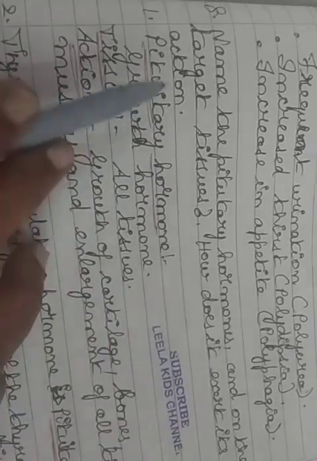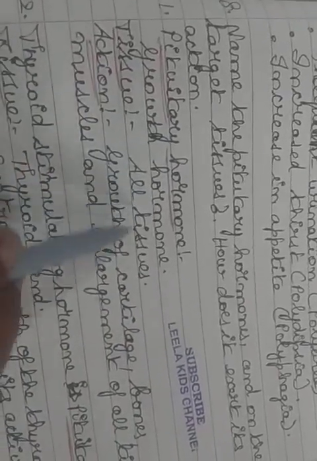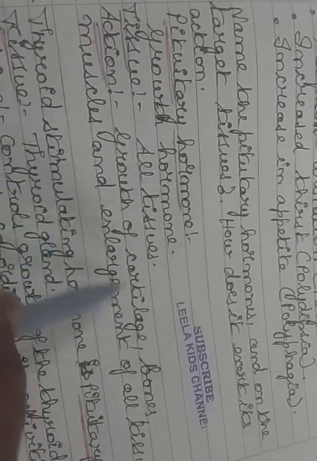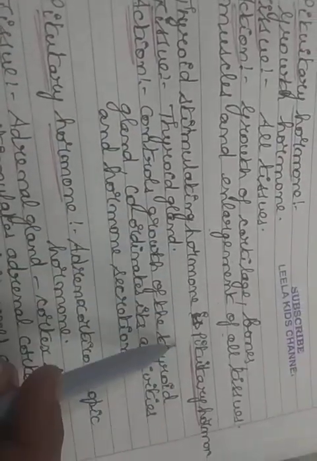Name the pituitary hormones, their target tissues, and how they exert their action. Pituitary hormone: growth hormone. Tissue: all tissues. Action: growth of cartilage, bones, muscles and enlargement of all tissues. Thyroid stimulating hormone. Tissue: thyroid gland. Action: controls growth of the thyroid gland, coordinates its activities and hormone secretion.